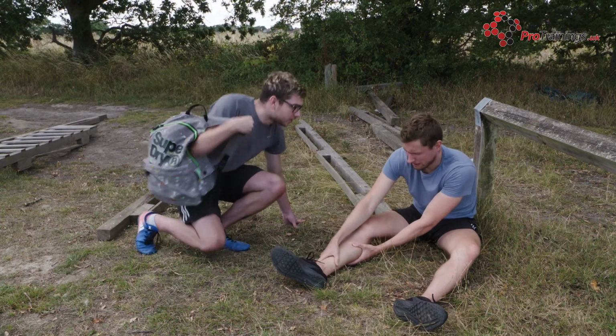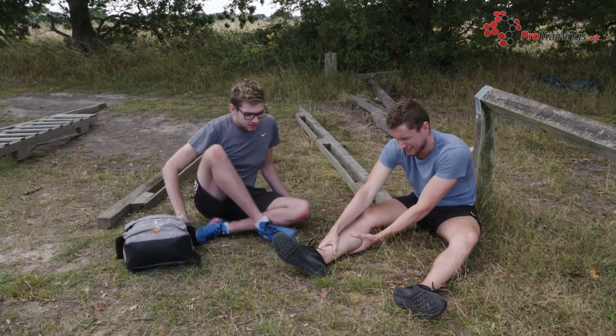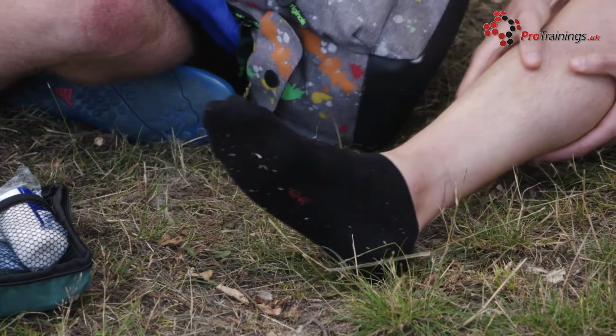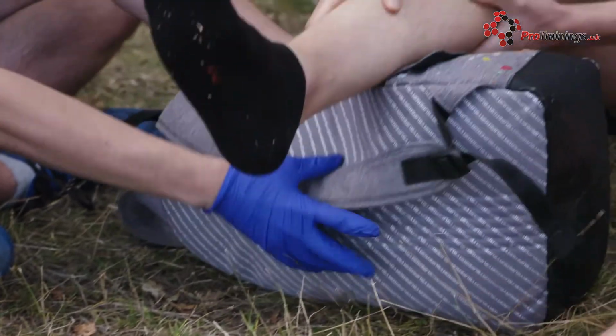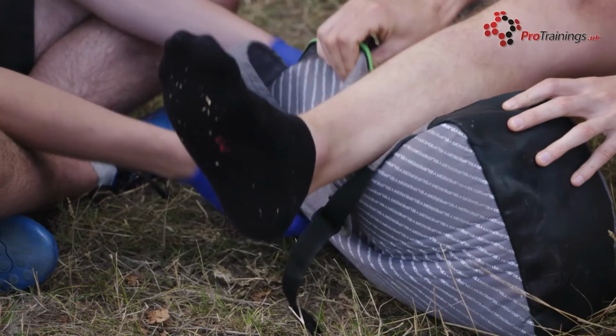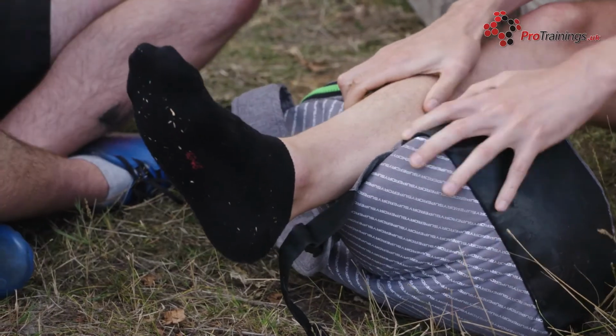First, make sure the scene is safe and the patient or you cannot come to any further harm. R, rest. The first thing to do is sit the person down or help them to sit or lay them in a comfortable position. Keep the injured limb in a comfortable place, supported, ideally elevated.